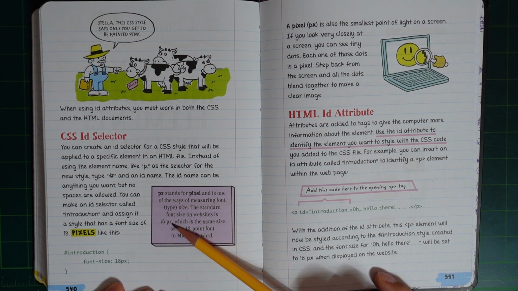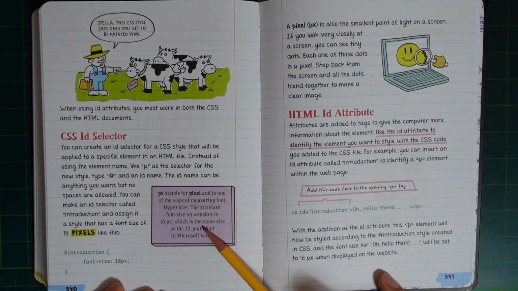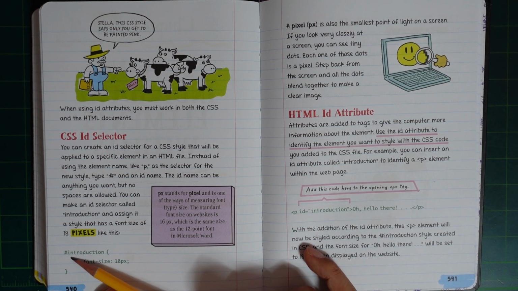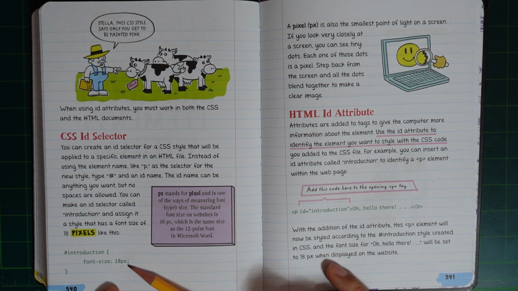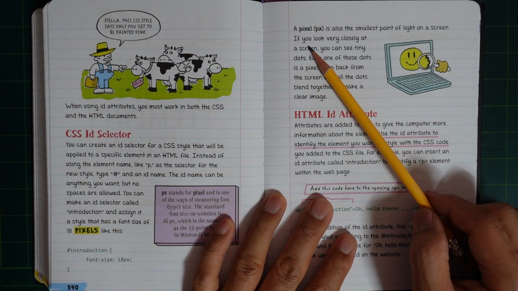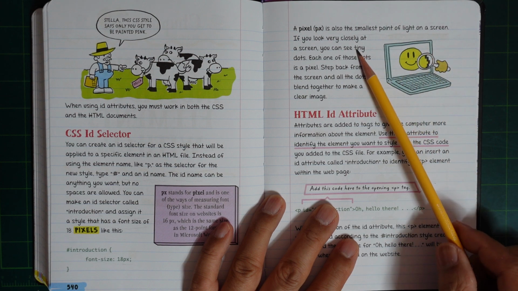The standard font size on websites is 16px, which is the same size as 12-point font in Microsoft Word. #introduction font-size: 18px.